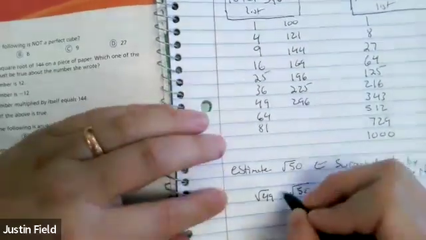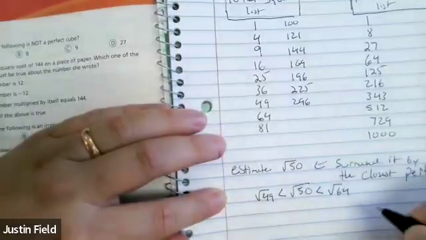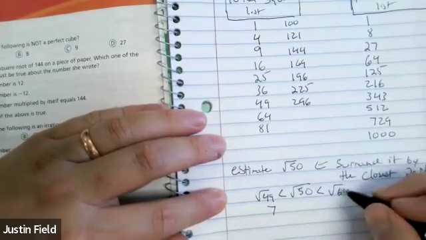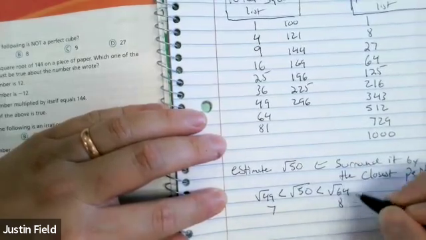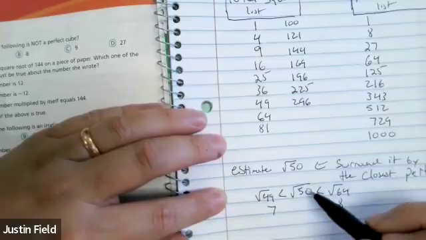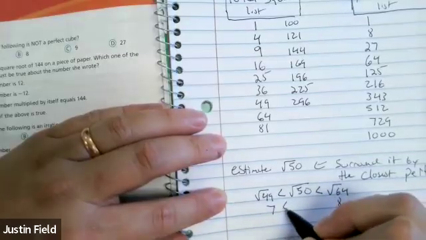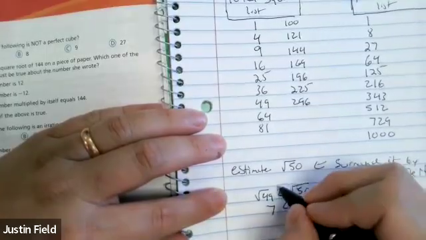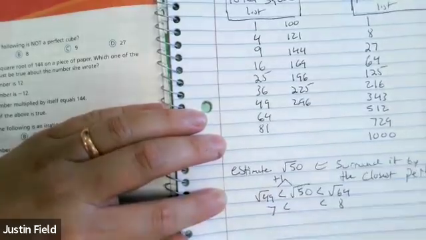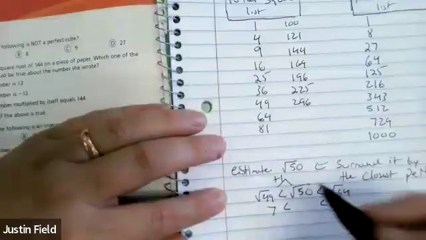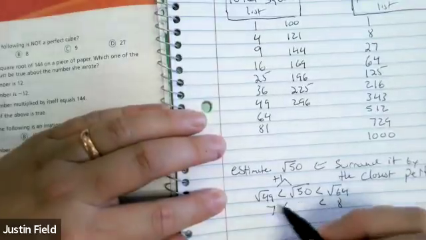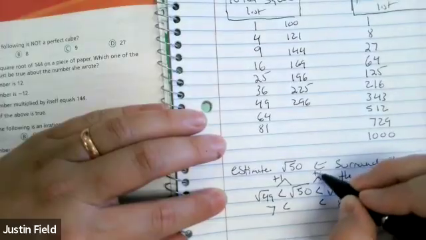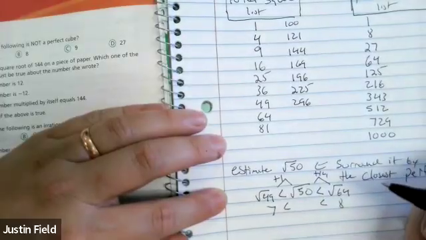All right. And I even use my inequality signs. The square root of 49 is 7. The square root of 64 is 8. So I know that the square root of 50 is going to be a number between 7 and 8. As I look at this, I see that 50 is only 1 away from 49, and it is 14 away from 64.